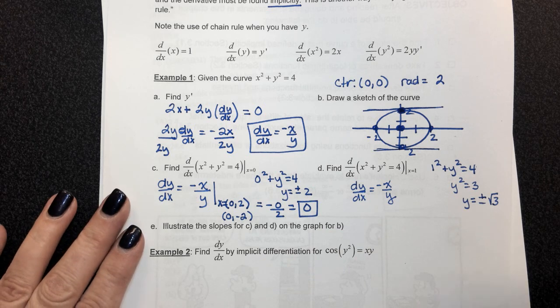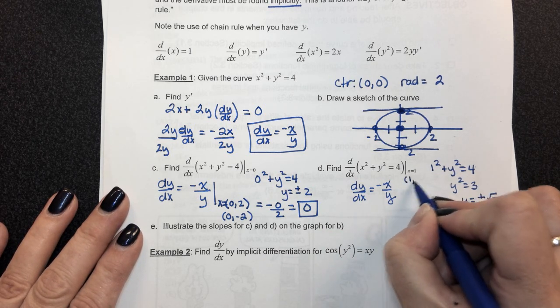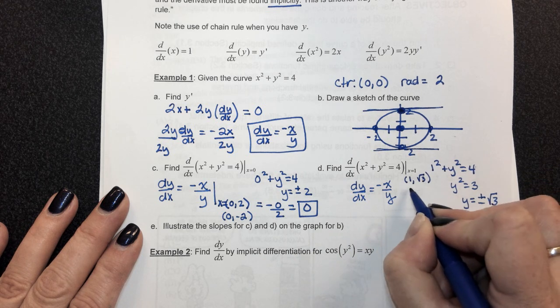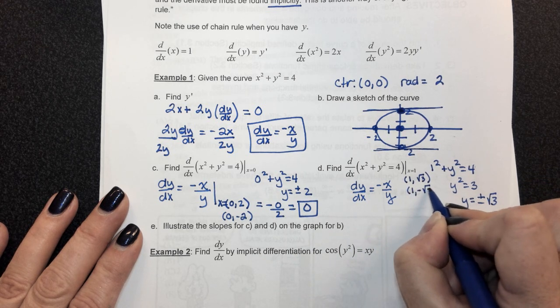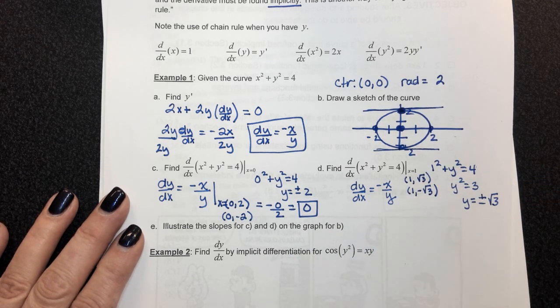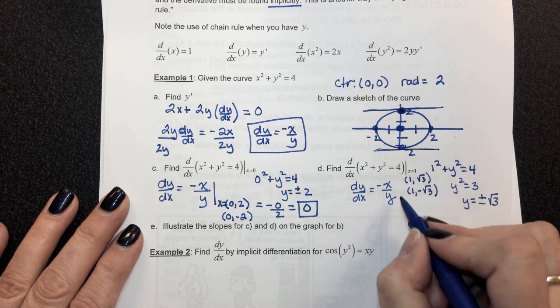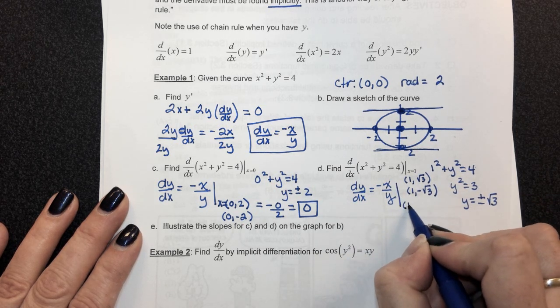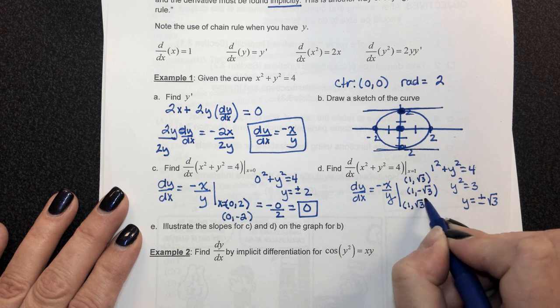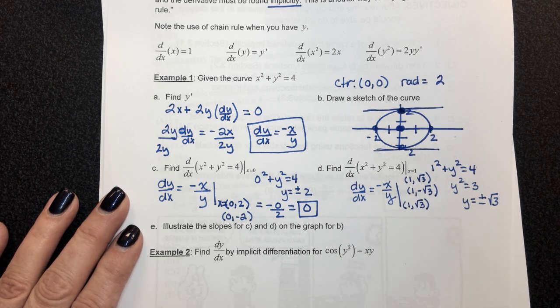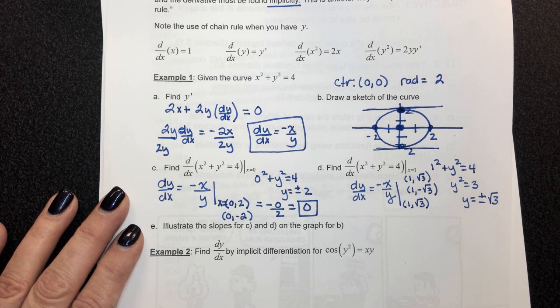So you're going to have to evaluate it in 2 places. At x equals 1, you have positive square root of 3, and at x equals 1, you have negative square root of 3. So I have to evaluate this derivative at 1, square root of 3 and 1, negative square root of 3.